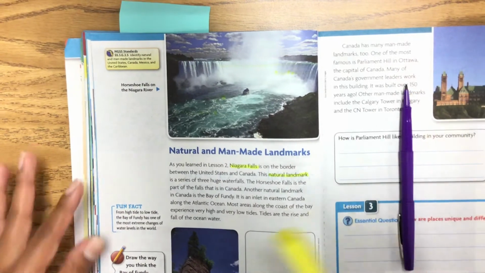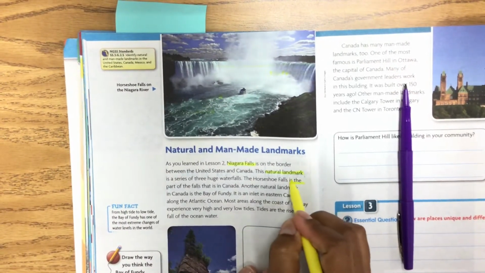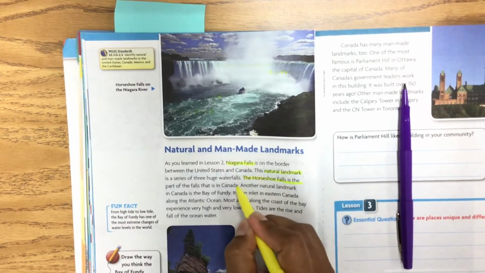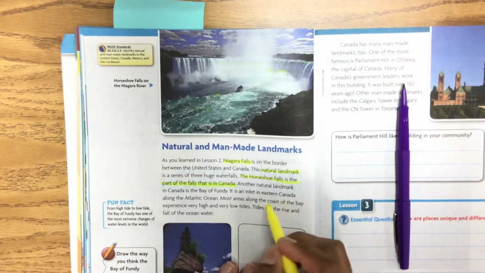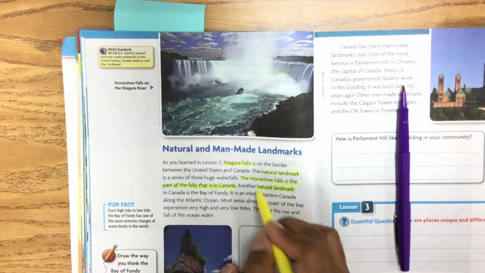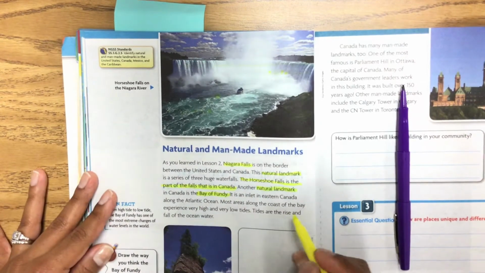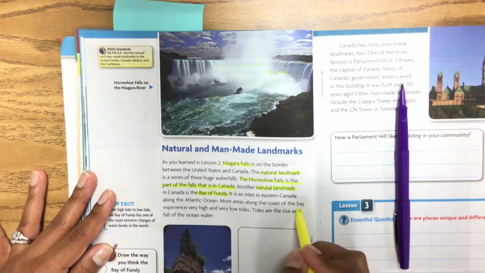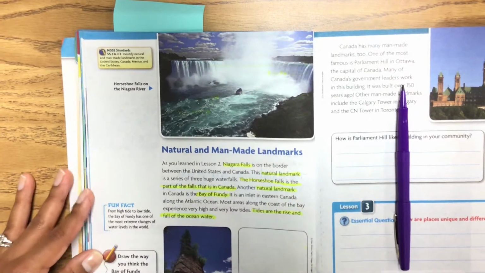Let's stop and also highlight that Horseshoe Falls is the part of the falls that is located in Canada. And then also another natural landmark is the Bay of Fundy. And then we also just learned that tides are the rise and fall of the ocean water.